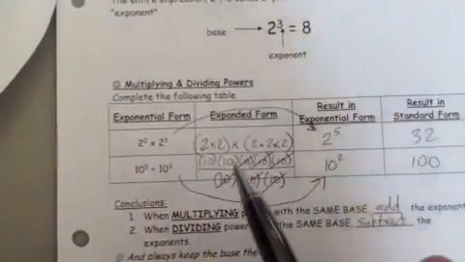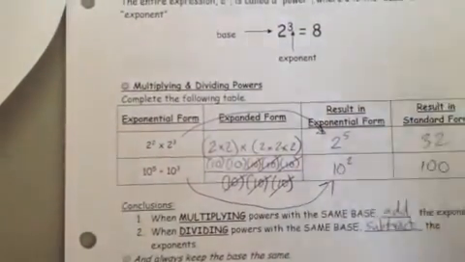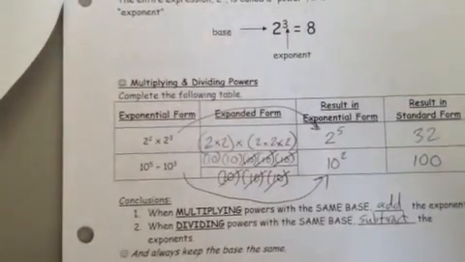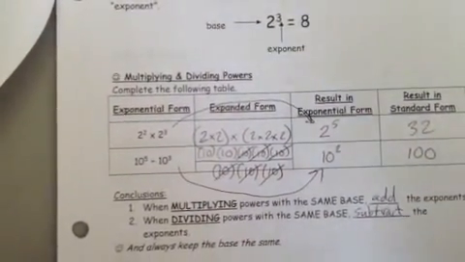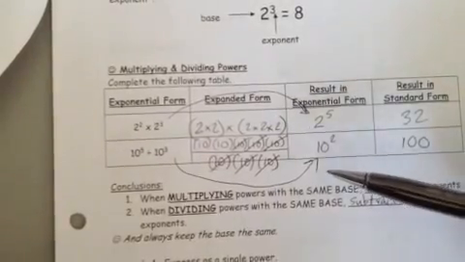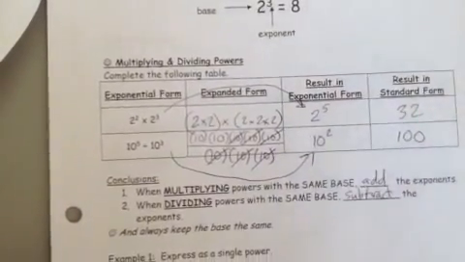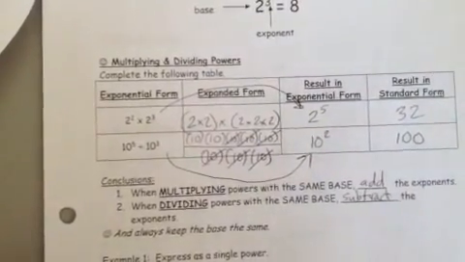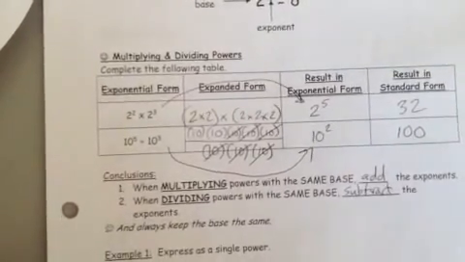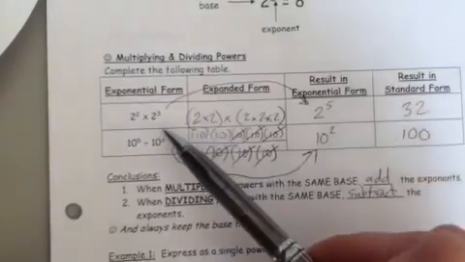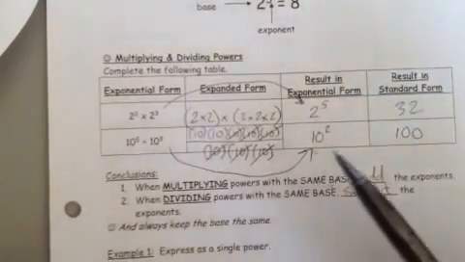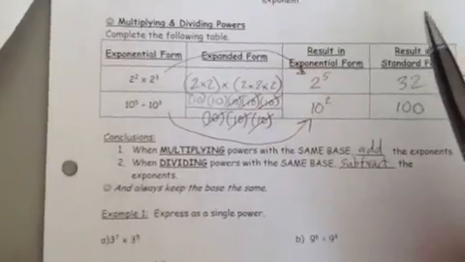Notice that the base stayed as 2. It didn't become 4, even though 2 times 2 is 4. Again, the rule is keep the base the same, add the exponents. This dividing and multiplying rule can only be used when you have the same base. If you do not have the same base, there is no rule for doing that problem. You must have the same base, and for multiplication, keep the base the same and add the exponents; for division, keep the base the same and subtract the exponents in order.